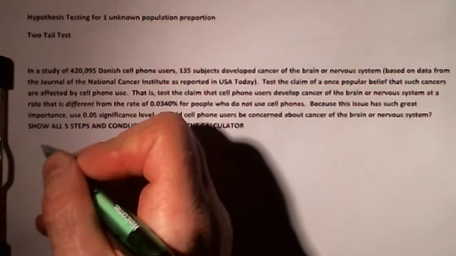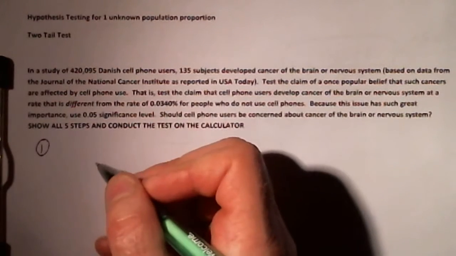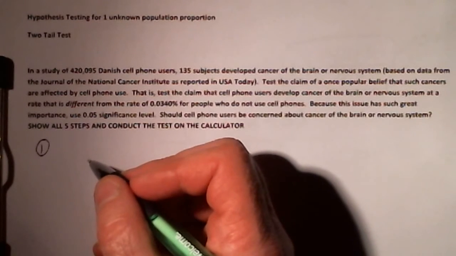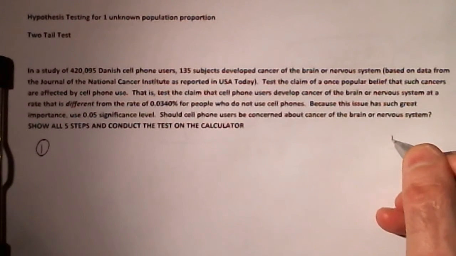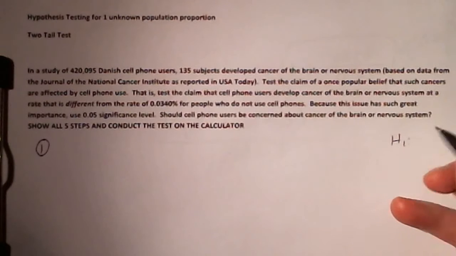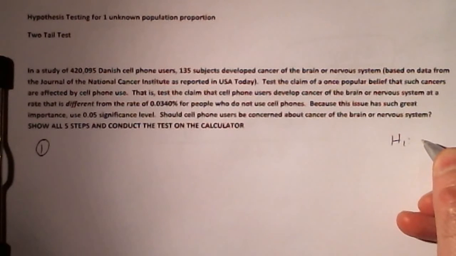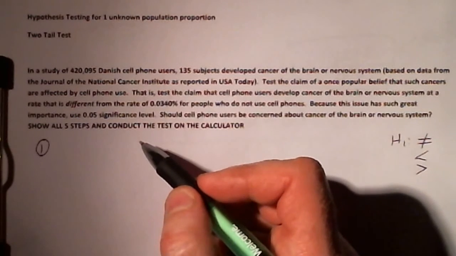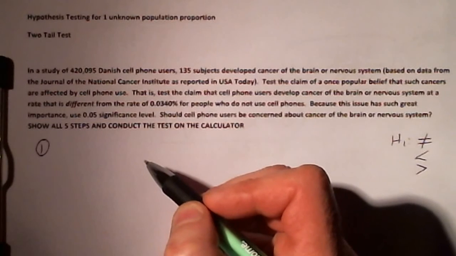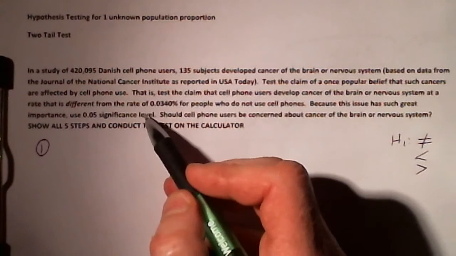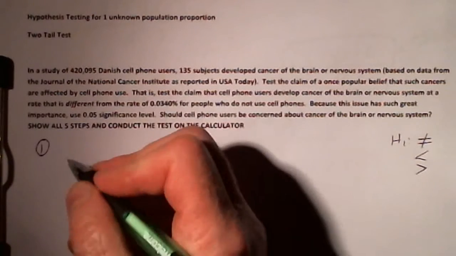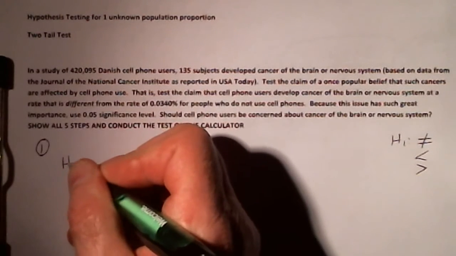The first step, like we showed last week, was to clearly identify the hypotheses that are being tested. Remember, for the alternative hypothesis statement, your mathematical symbol always has to be one of these 3 possible symbols: not equal to, less than, or greater than. Since we're testing the claim that the rate of cancer development is different from 0.0340%, different suggests not equal to. So that will be our alternative hypothesis statement.